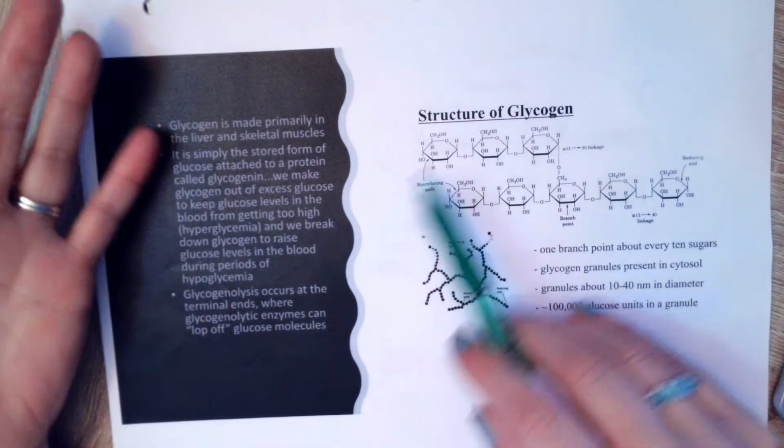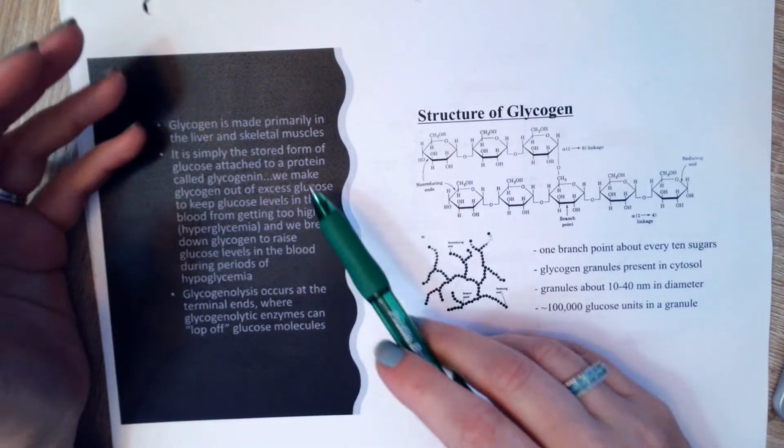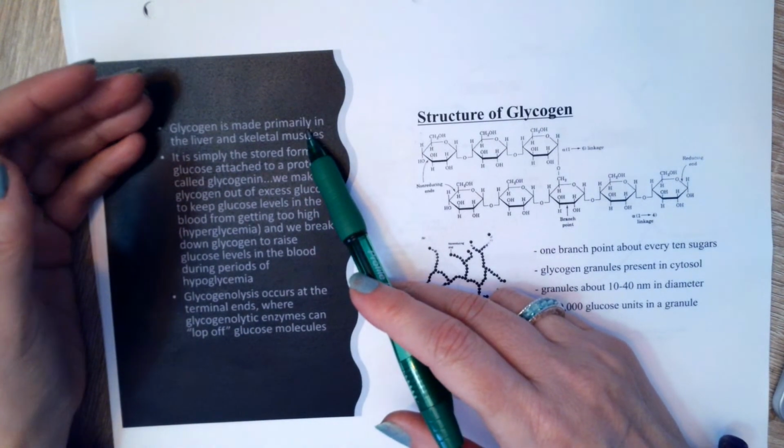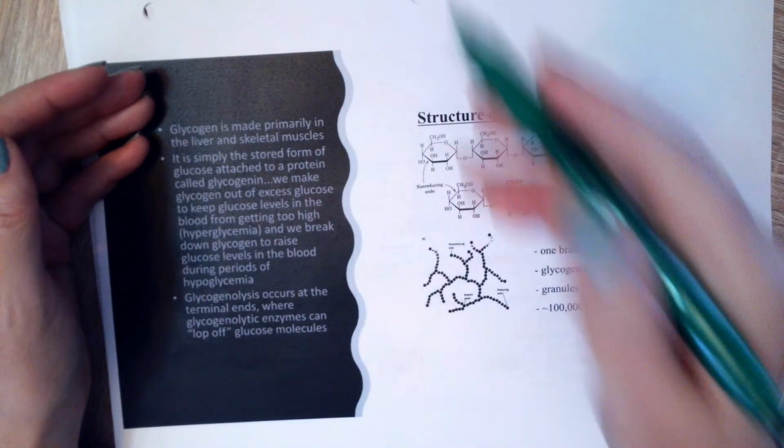Okay, so let's just look at glycogen and its structure. Glycogen is made mostly in your liver, so your hepatocytes.